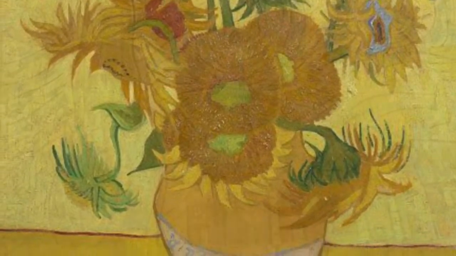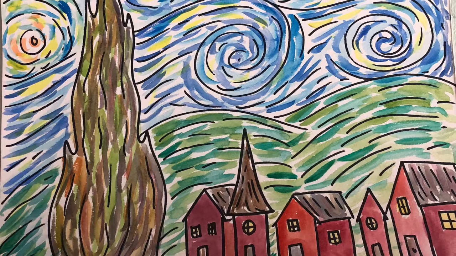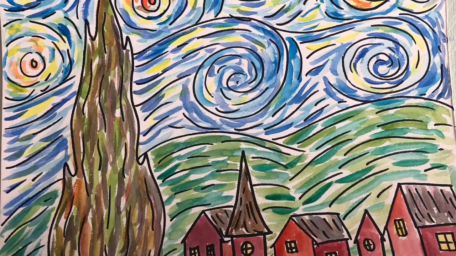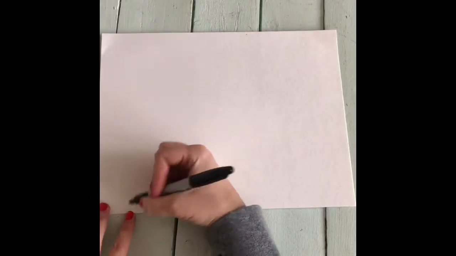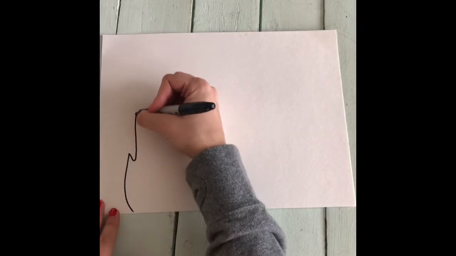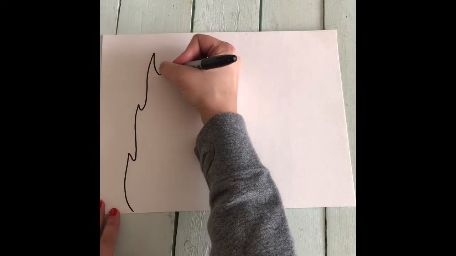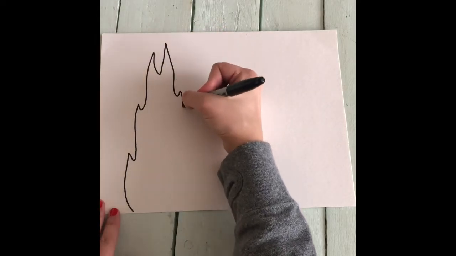Texture usually represents the way something feels, but in our project today, we are going to be using a variety of lines to show texture and movement. We are going to be creating Van Gogh's famous painting, Starry Night. You may recognize this painting by his use of beautiful tranquil colors and feeling of movement throughout the sky.